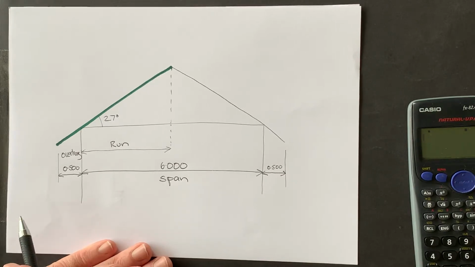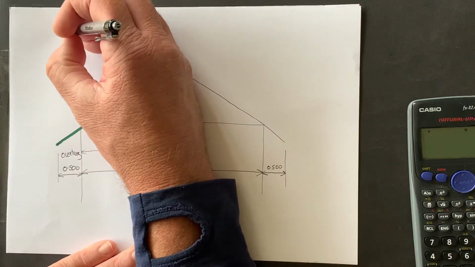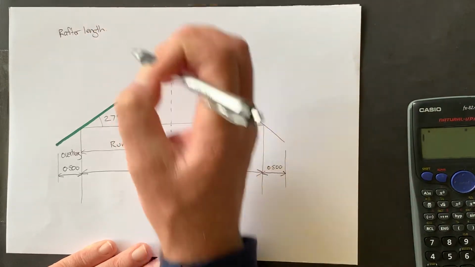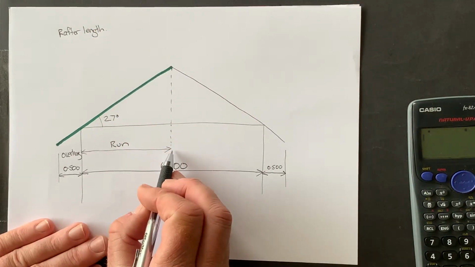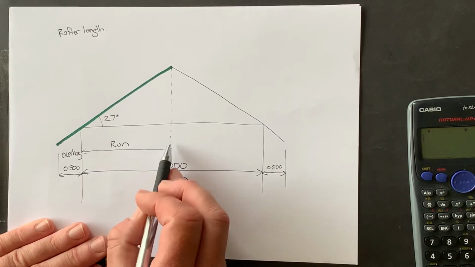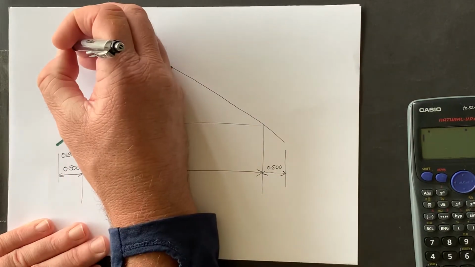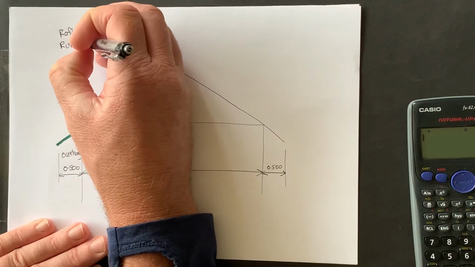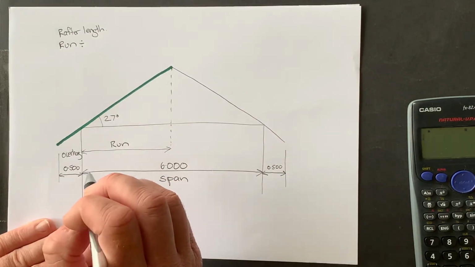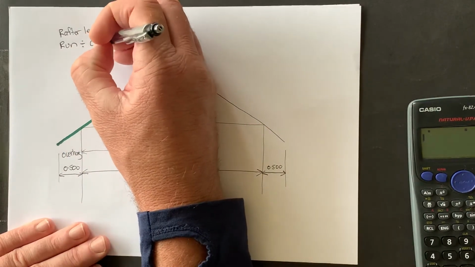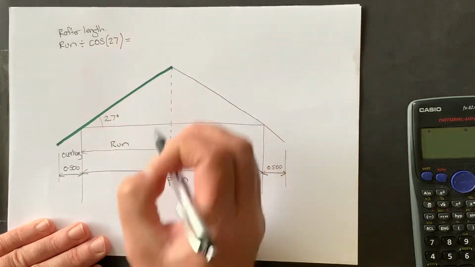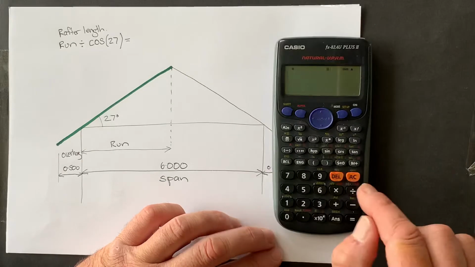Okay, so to work out the rafter length, now this, I've included this in the notes. We get the run of the roof. Now in this case here, if the span's 6 meters, the run's going to be only 3 meters because it's halfway. So we get the run, and we divide it by cos 27 degrees. So we've got to use the calculator function called cos. So we go cos, and in your calculator, I want you to put it in brackets, and then hit equals, and it will tell you how long that rafter is.